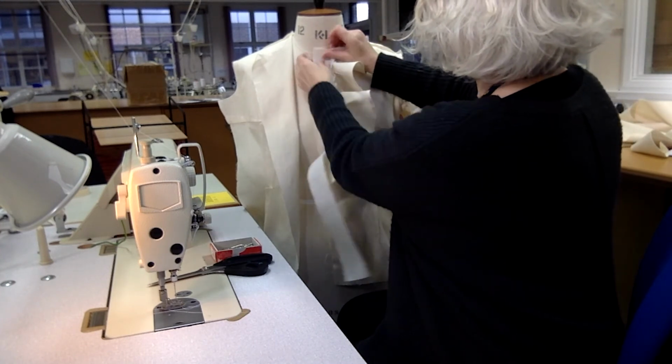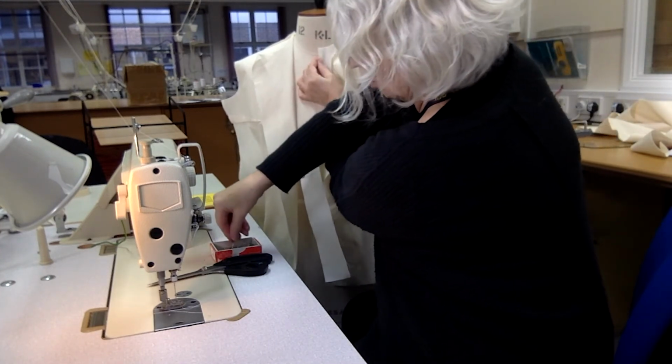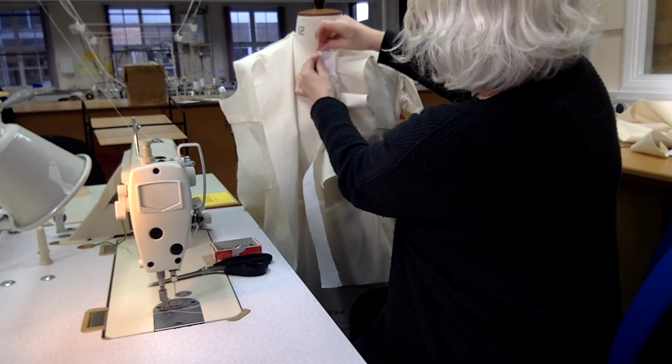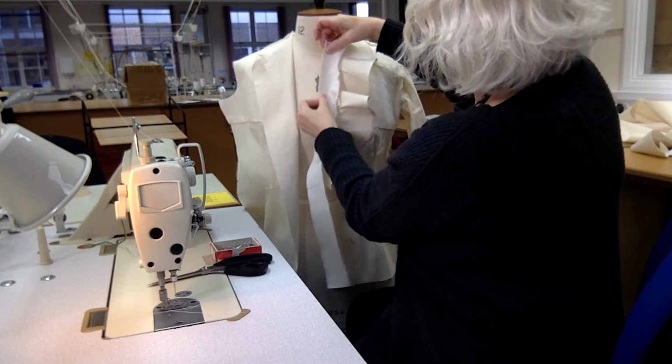I will now pin my button stand to my shirt front, as I normally would do.